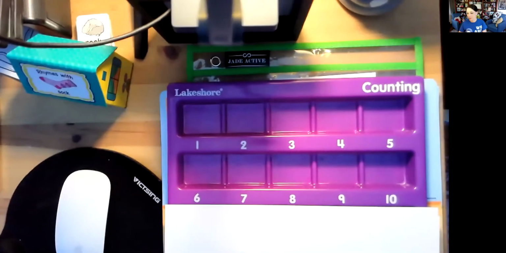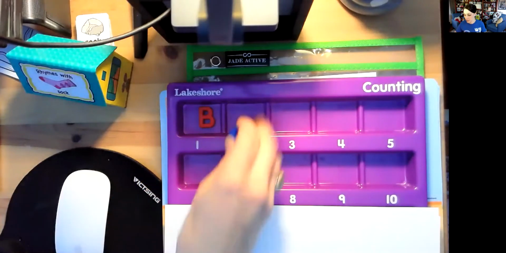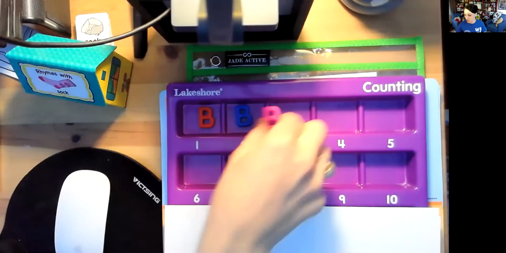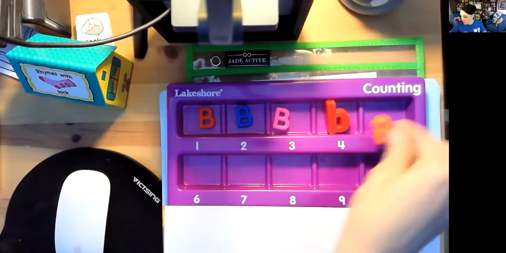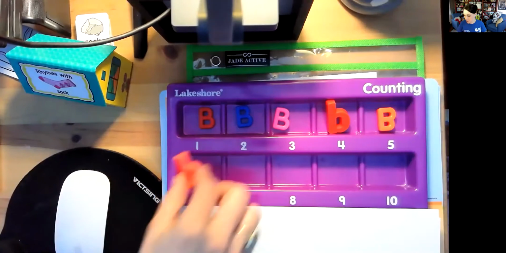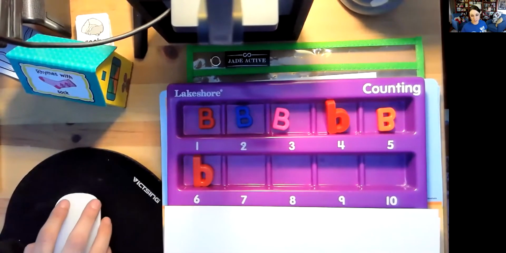So I am going to share my screen and we're going to count out 6 B's. Count with me. 1, 2, 3, 4, 5, 6. So we have 6 B's.